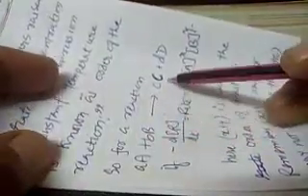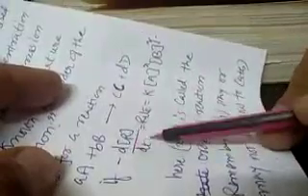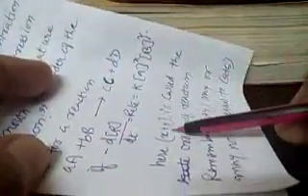So if we have the reaction a mole of A plus b mole of B giving c mole of C and d mole of D, and if the rate expression is minus dR by dt is equal to rate is equal to k [A] to the power x [B] to the power y, here x plus y is called the order of the reaction.